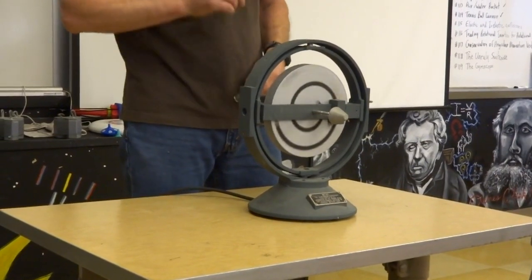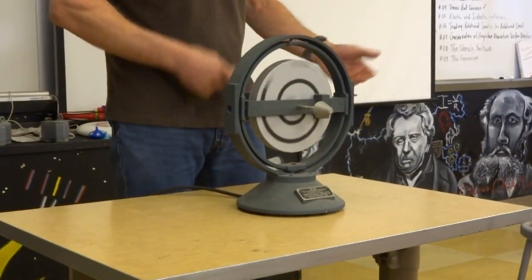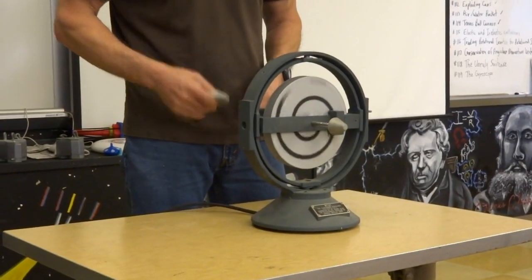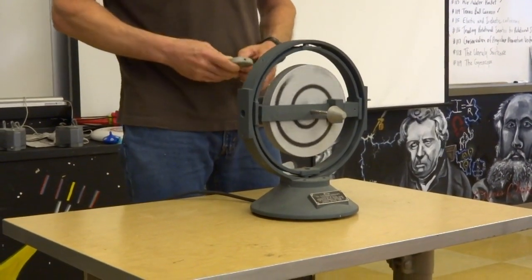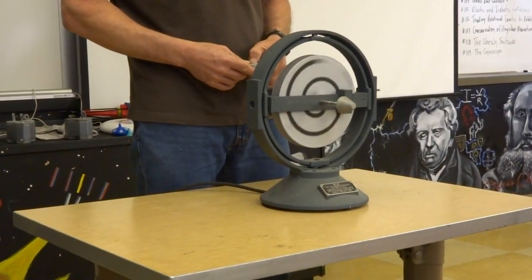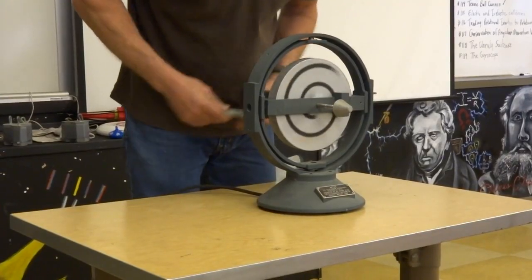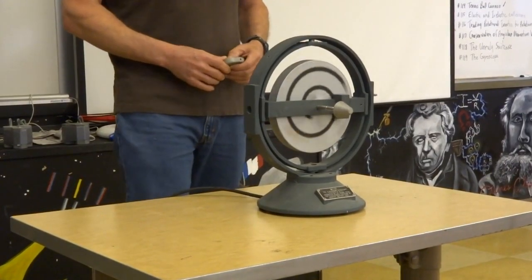Which way? The raffle ticket is not for telling me which way it's going to rotate, because half of you would say one way and half of you would say the other way. The raffle ticket is for explaining correctly why it rotates in the direction it rotates. So I'm going to let you think about that for a little bit.